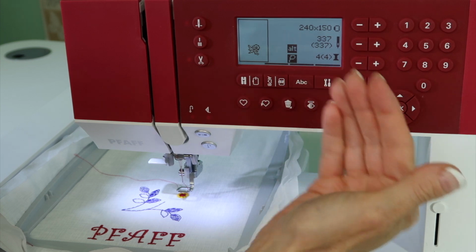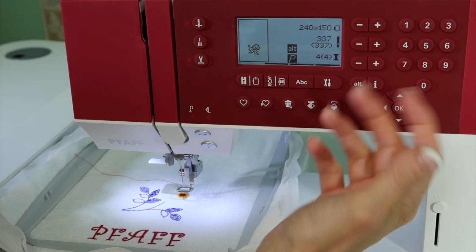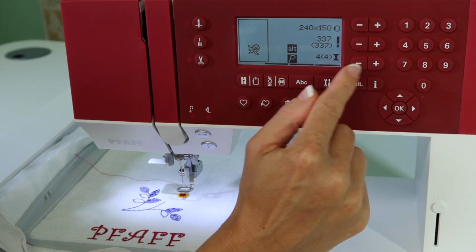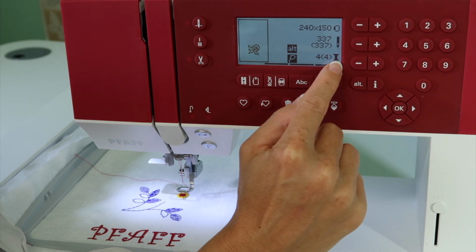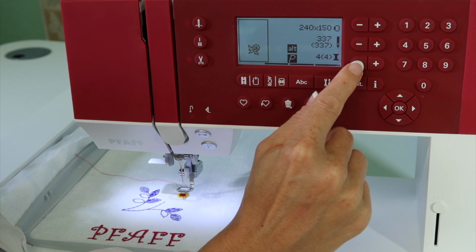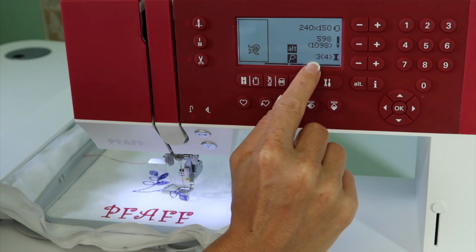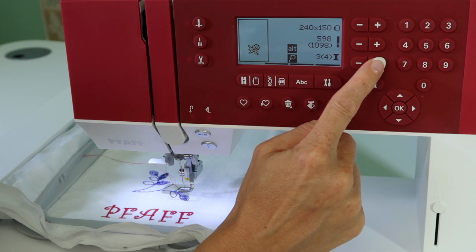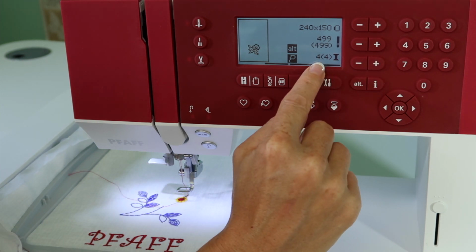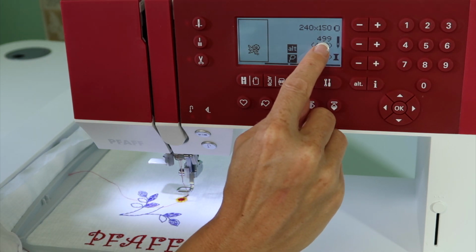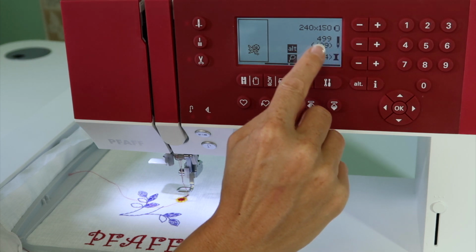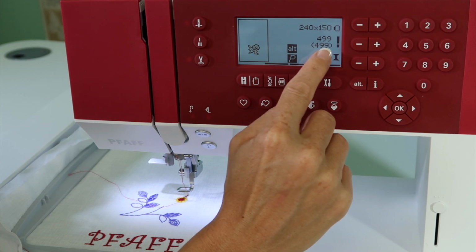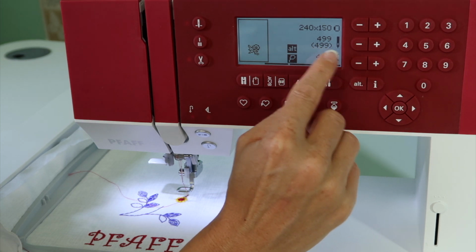Now if you're in the middle of some stitches, maybe you're on stitch number 200 and you need to get back to the beginning, let me show you a trick. You could actually get back to the beginning of that color. If you go back to the previous color, in this case color 3 of 4, and then go forward again, color 4 of 4, notice you're at the first stitch because this is what counts down. It's counting down to the last 500 stitches that you see here, 499.